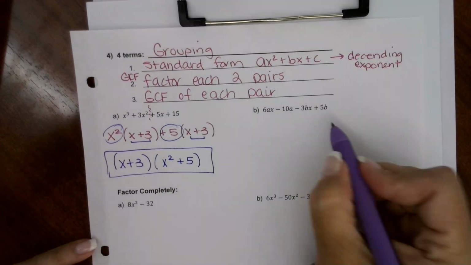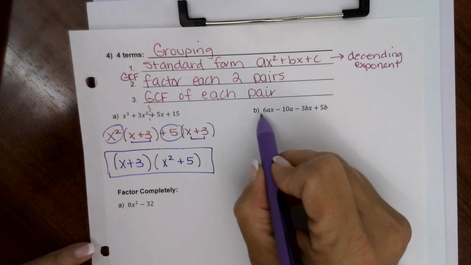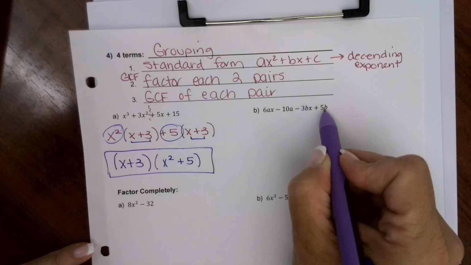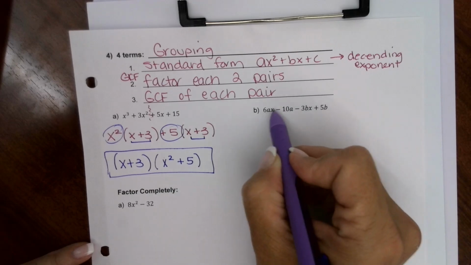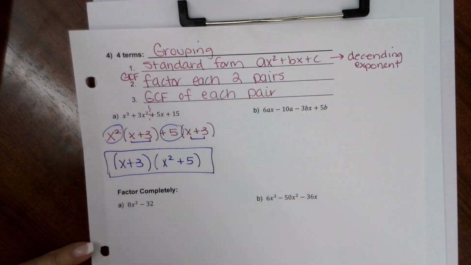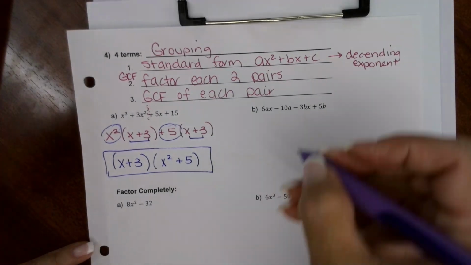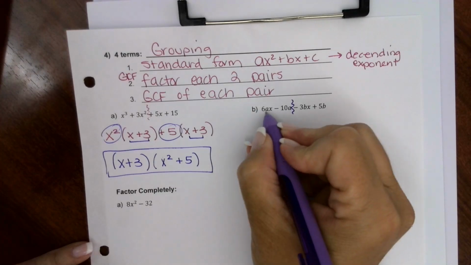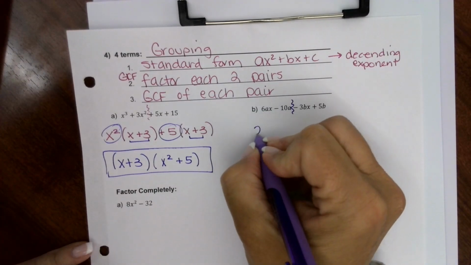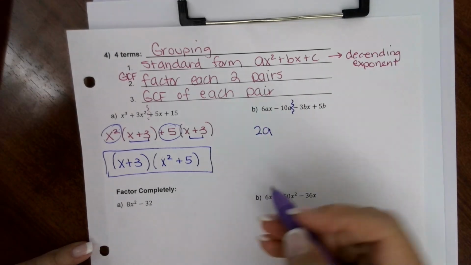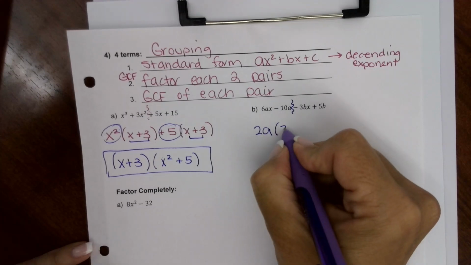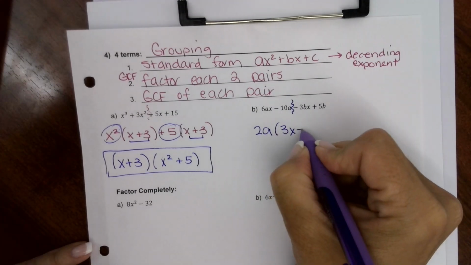Okay, now this next one's a little bit tricky because it's not in standard form. So I'm going to group this as best I can. So these both have b's, and these both have a's. So I think that this is already written in the most factorable form. So if I break this into a first pair, the biggest thing that I can pull out of this is going to be a 2a. I can pull a 2 out of both terms. I can pull an a out of both terms. So I'm left with 3x minus 5.